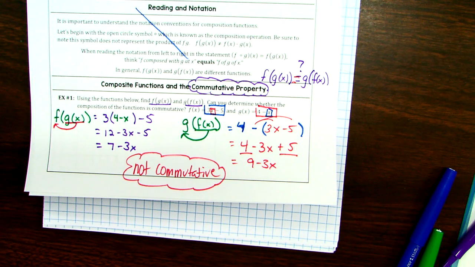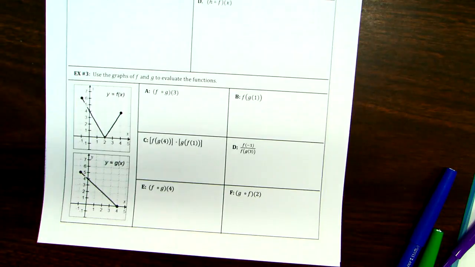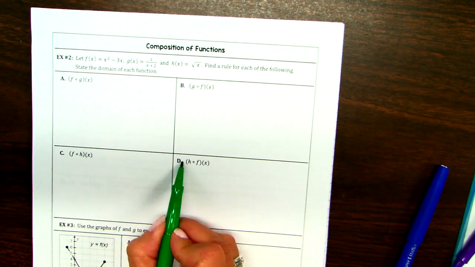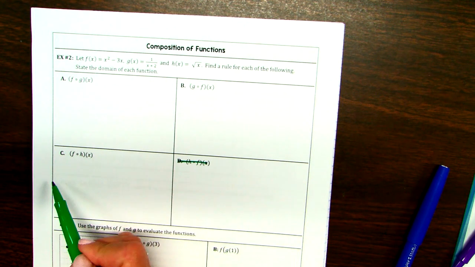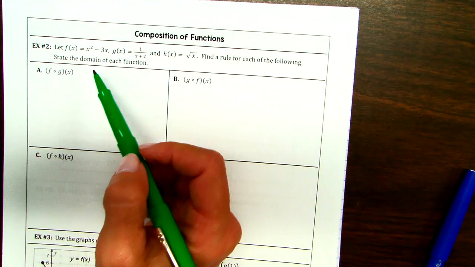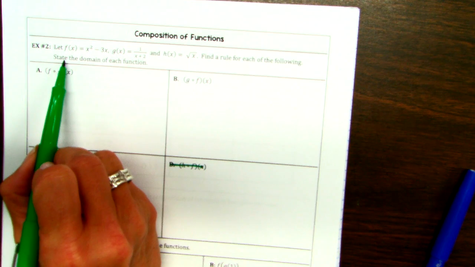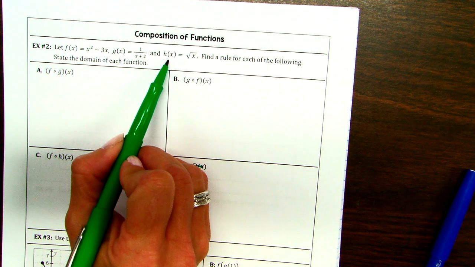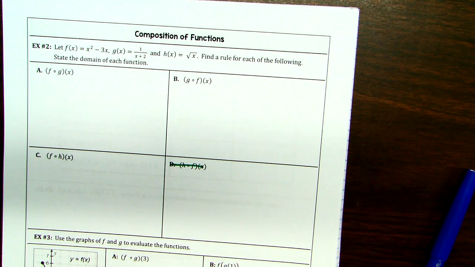So the next example, this is where that domain stuff is going to come in, right? There's 4 here. We're not doing D. We're going to do A, B, and C. A is the hardest, so I'm going to save it for last. Okay, so let's start with B. What we're given is 3 functions, f of x, g of x, h of x, okay? And then just different possibilities of composition.